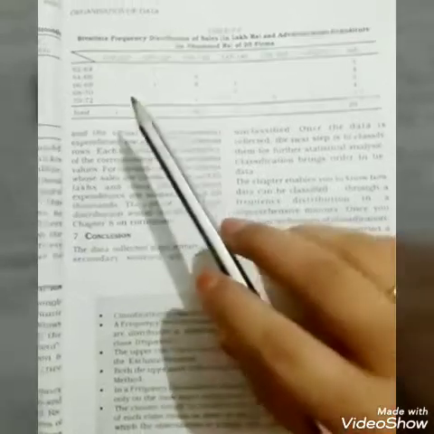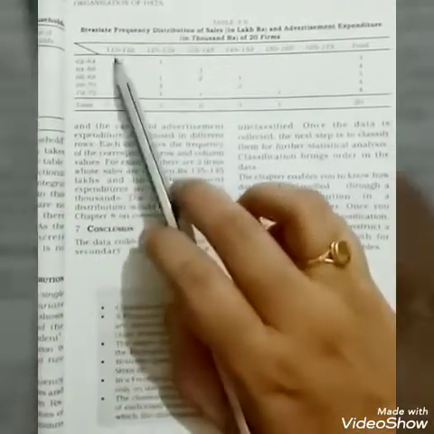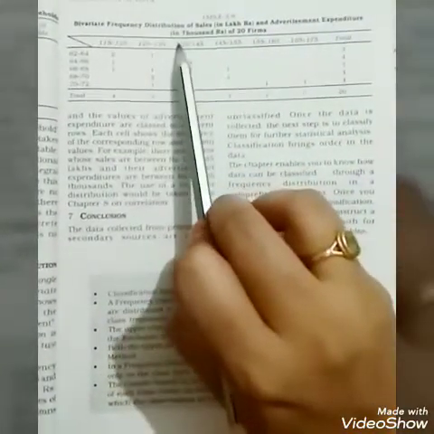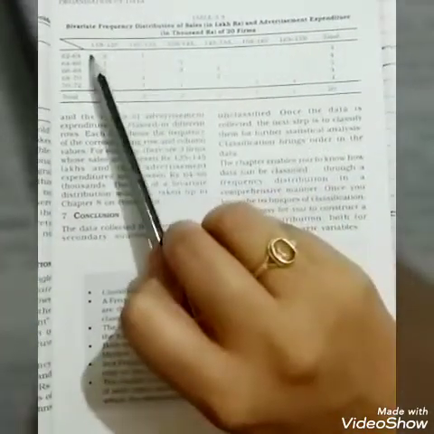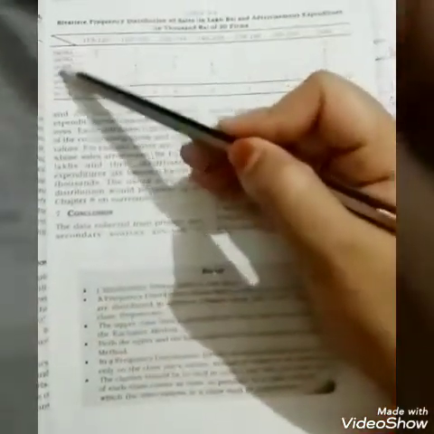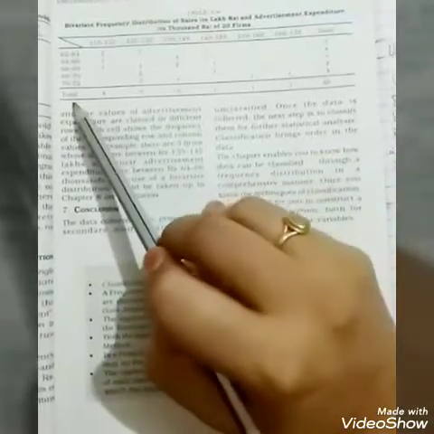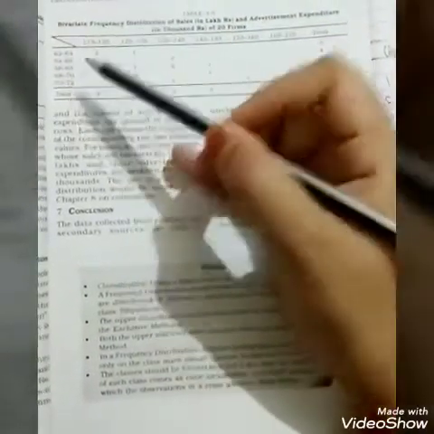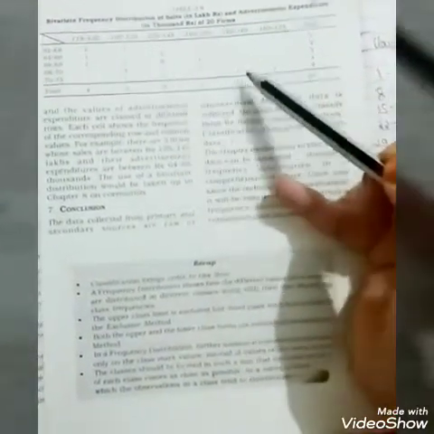So for solving this type of statistical problem, we have to take two things. The 1000 rupees was the advertisement expenditure, and the column is for sales, in lakh. So there are two types of frequency distribution. In the rows there is advertisement expenditure and in the columns there is sales. These numbers are the frequencies for both of them.